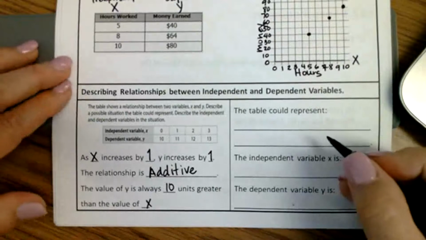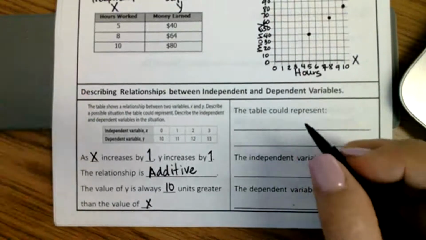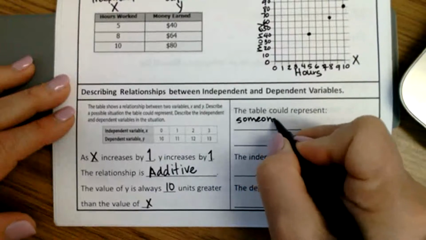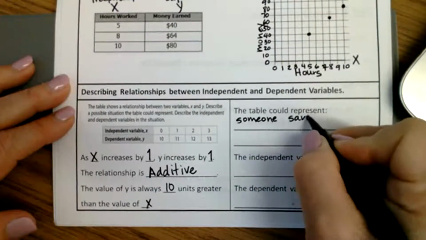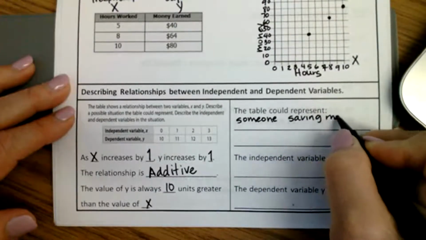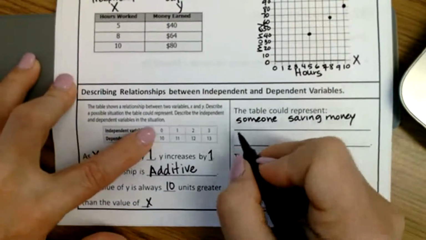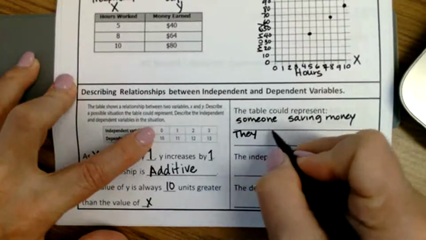Okay? The table could represent something like someone saving money, right? That's what this table could represent. So they start with $10.